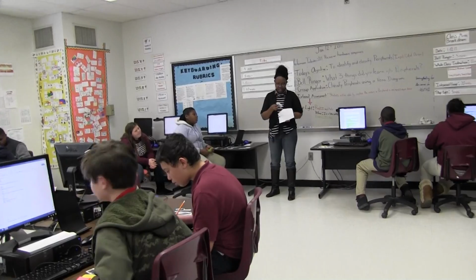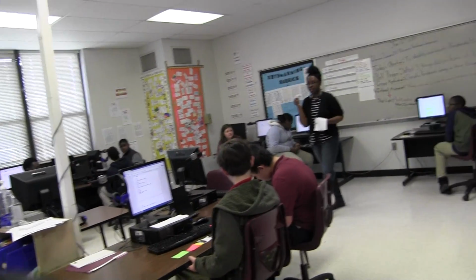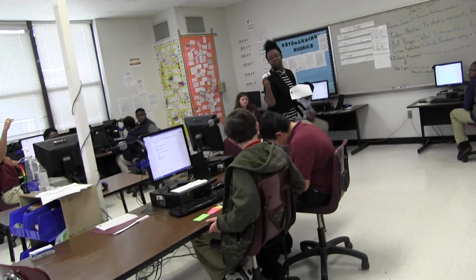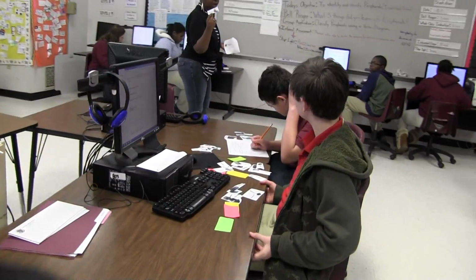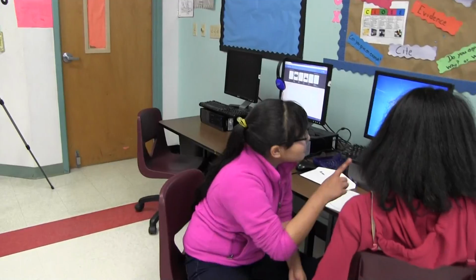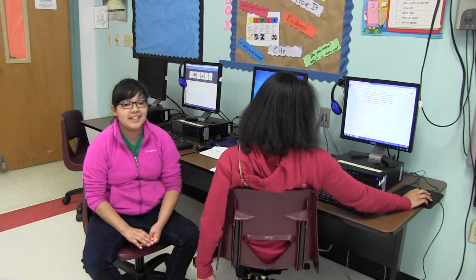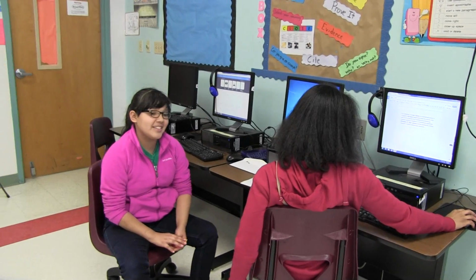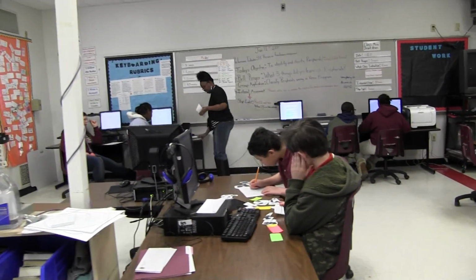What about a scanner? Input or output? Christopher. It is an input. Why is it an input, Hershey? Because it's showing data on the screen. Yes, we're putting the data in on the screen.